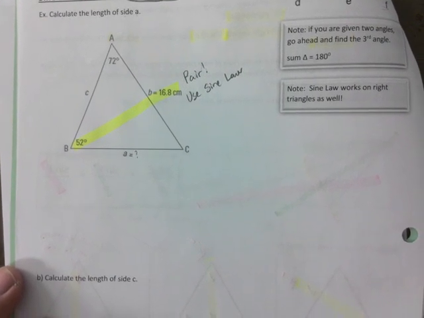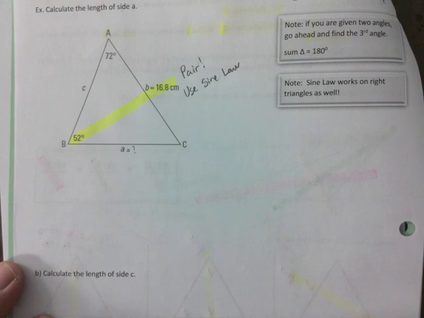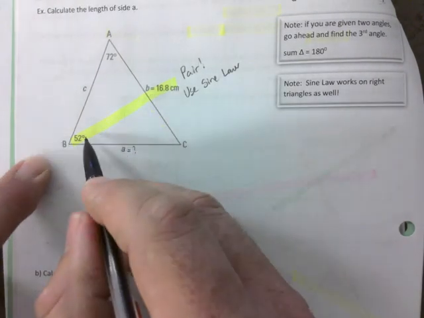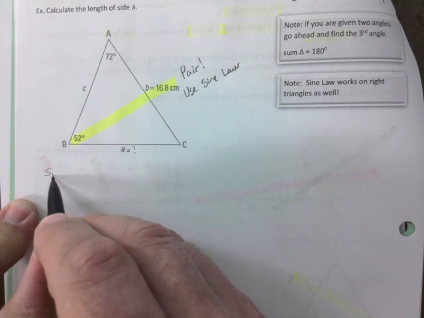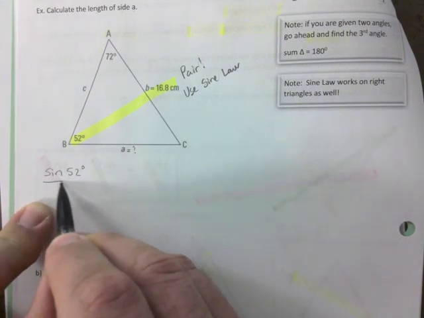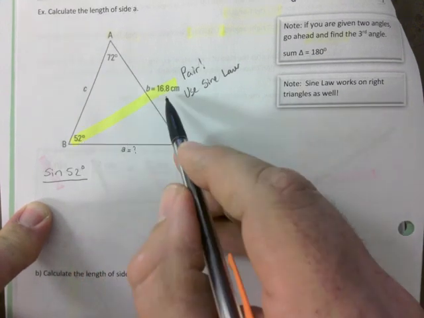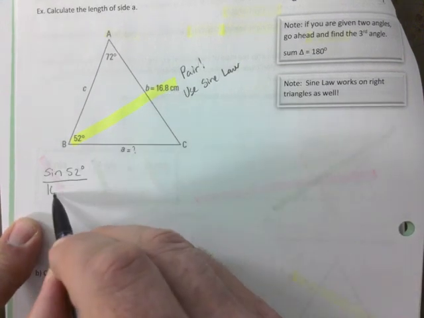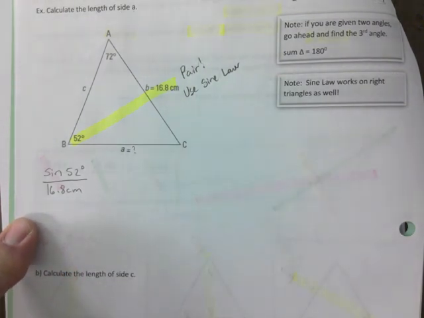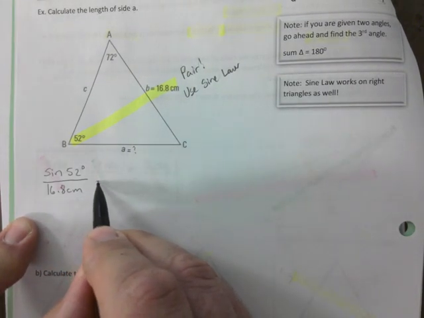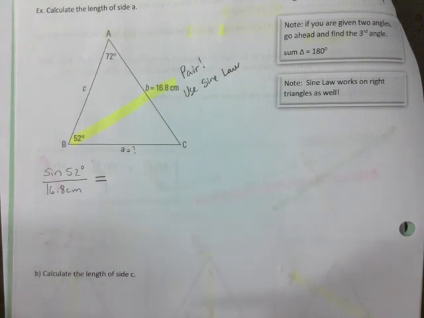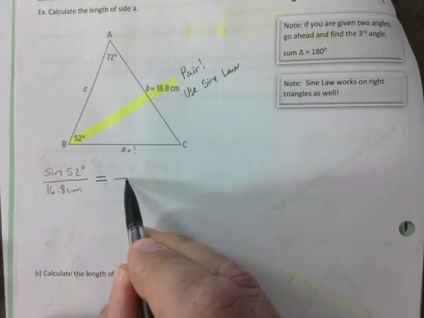Okay. What I do with this is I start with my pair always. So I go like this. Sine of angle 52 over the side length across from it, which is 16.8 centimeters. And then I say, okay, what else can I do? That is equal to, it's going to be another fraction.